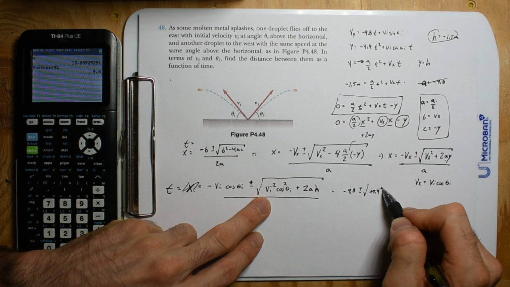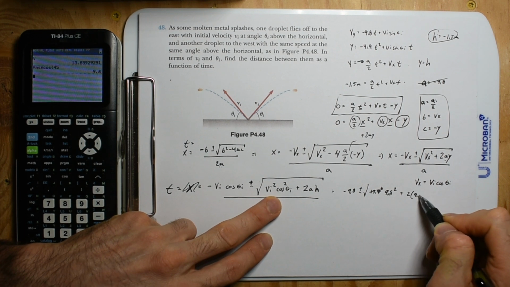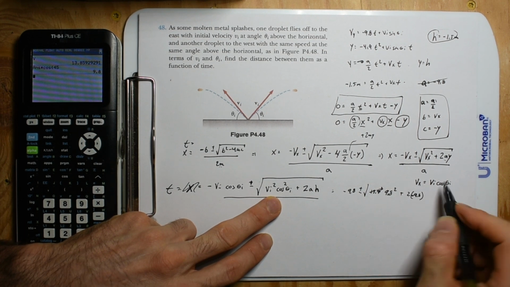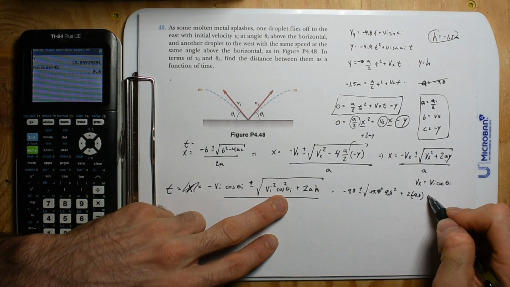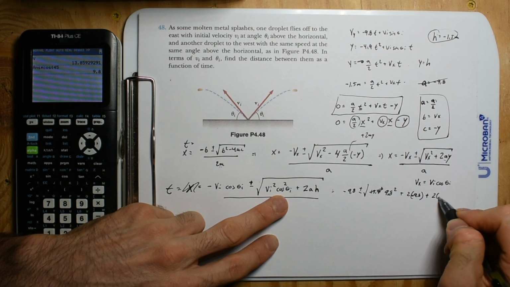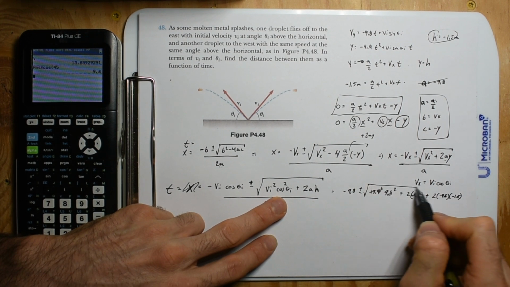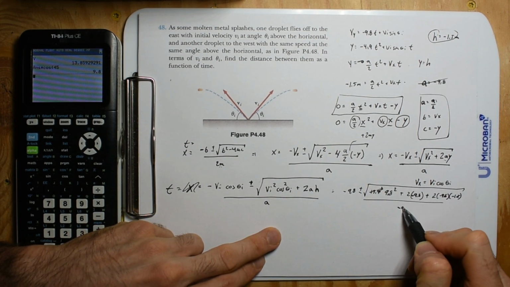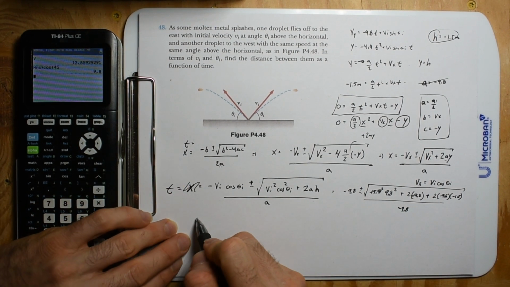This is Vx squared, so this is just 9.8 squared plus 2 times 9.8. And then the acceleration is negative 9.8 in that one, plus 2 times negative 9.8 times negative 1.5, divided by negative 9.8. So let's do that one more time.